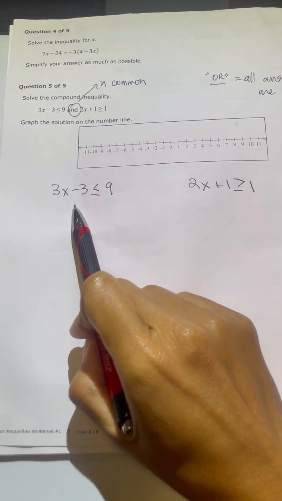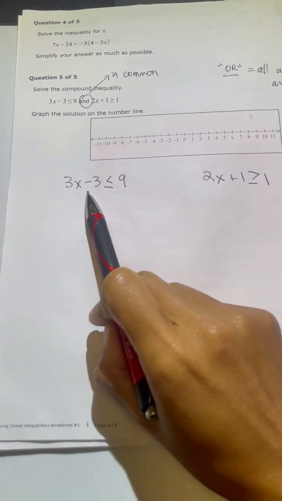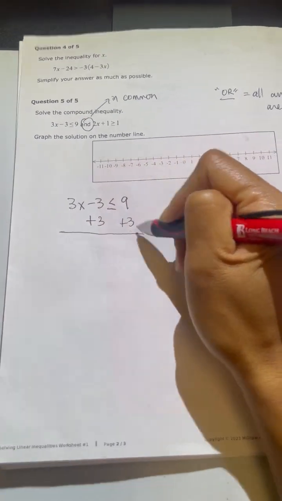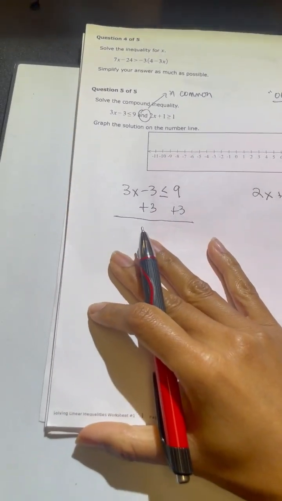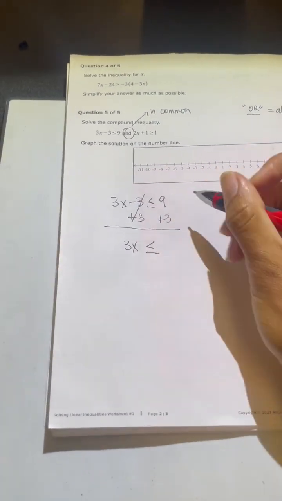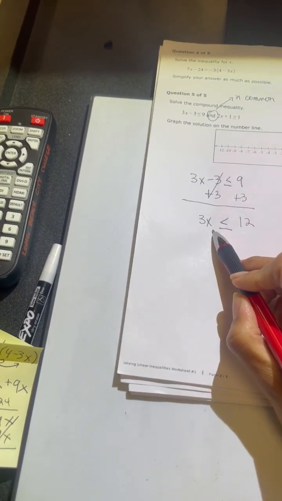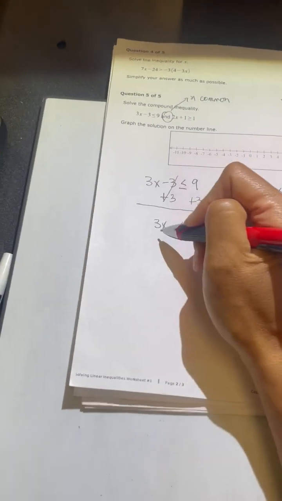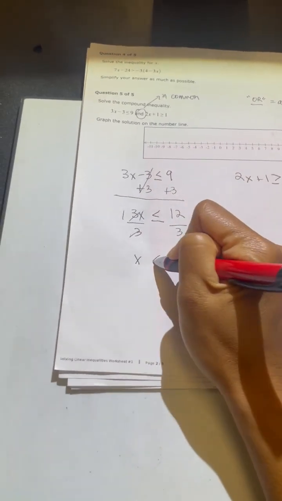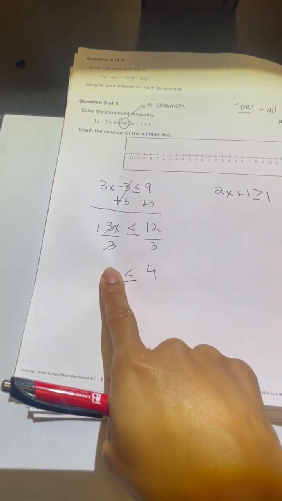So for the first inequality, I want x to be sitting by itself. So I'm going to do what? Add 3 on both sides. I want the x on the left. If I add 3 on both sides, I end up getting 3x, the 3 disappears, is less than or equal to 12. Last but not least, the coefficient of x is 3, so I divide both sides by 3. And therefore, I end up getting x is less than or equal to 4. Do I need to change the inequality sign? No, because we divided by a positive.